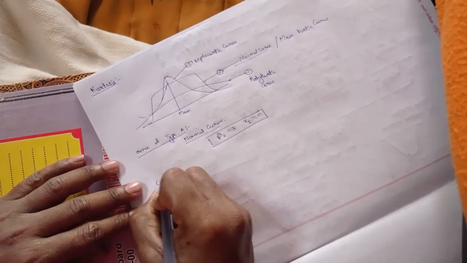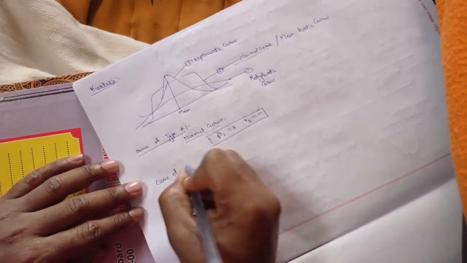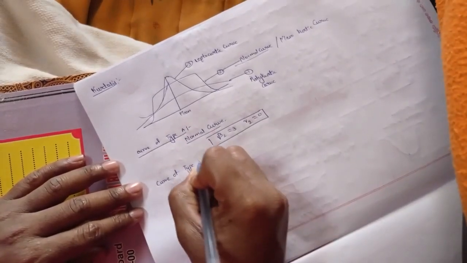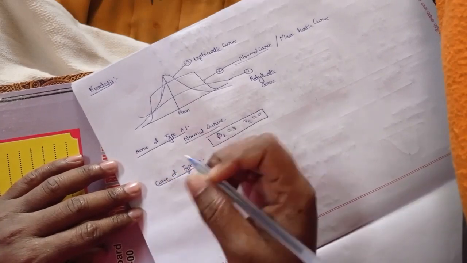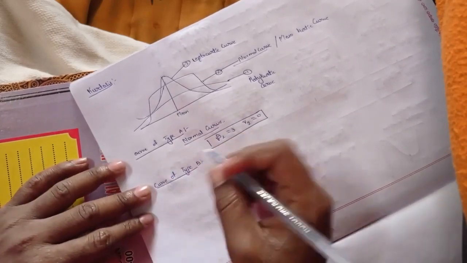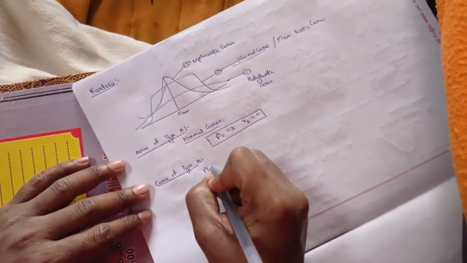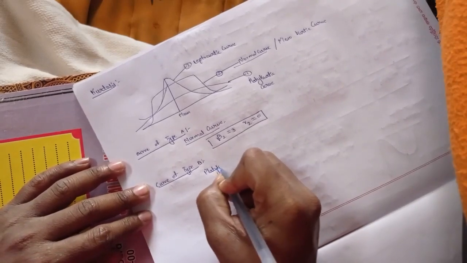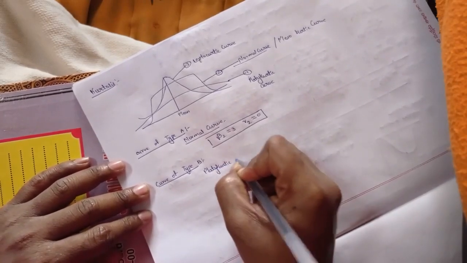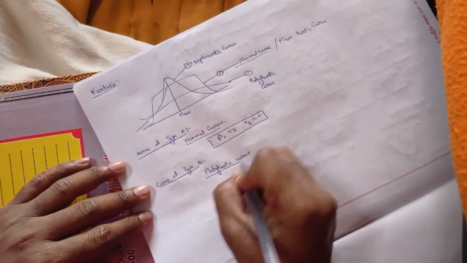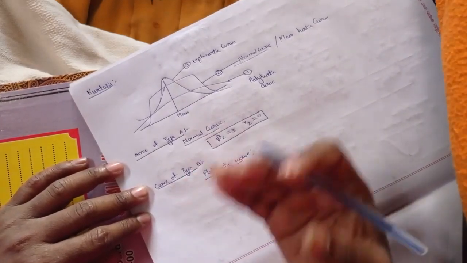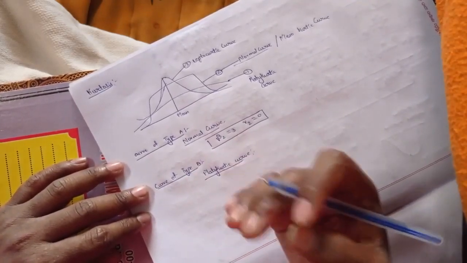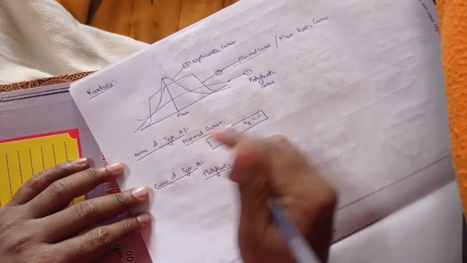Coming to the curve of type B, it is nothing but the platykurtic curve. A curve which is flatter than the normal curve is known as a platykurtic curve.